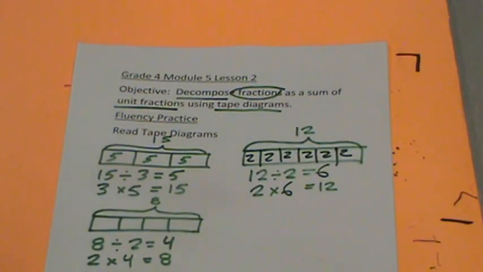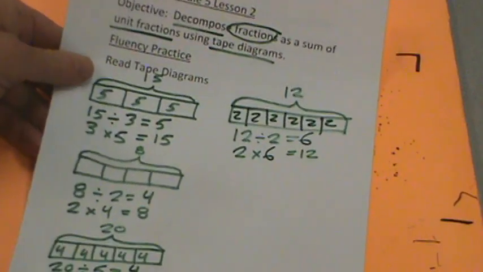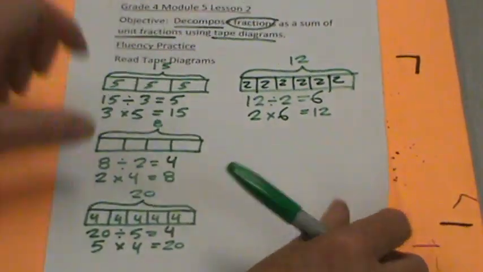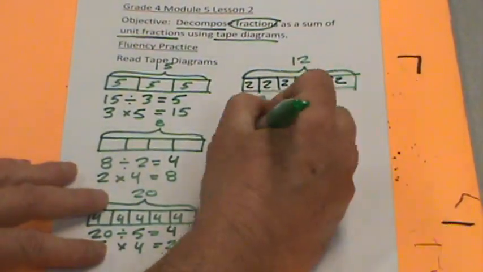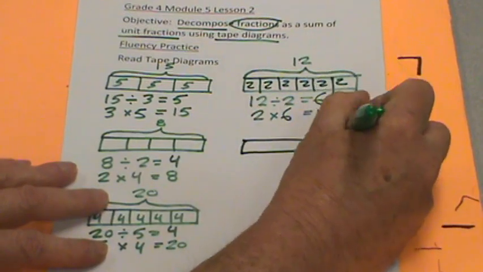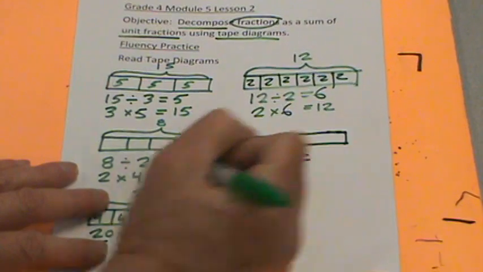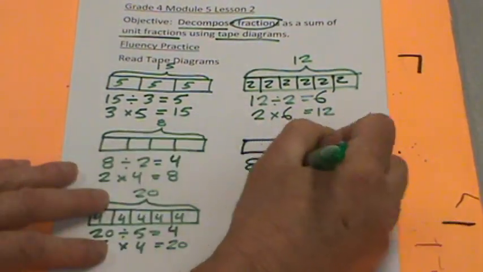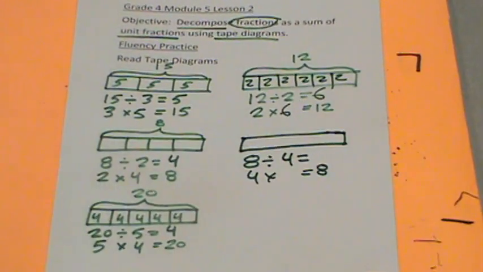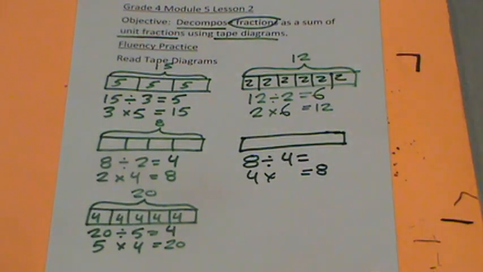All right. Let's see if we can squeeze one more in. Why not? Here comes tape diagram number 5. Welcome, tape diagram number 5. And this one is going to represent a pretty simple equation: 8 divided by 4 equals something. So 4 times a number will indeed equal 8. That's how we're setting this up. 4 times what equals 8?